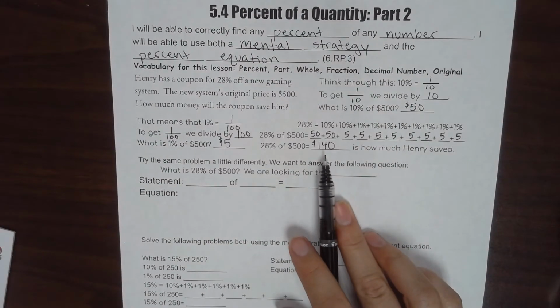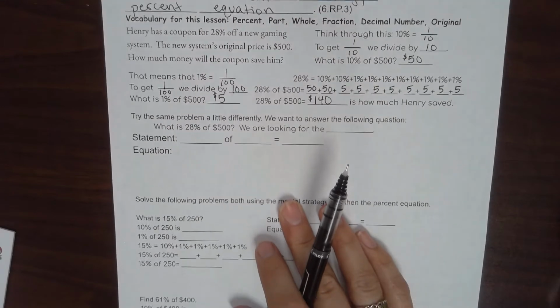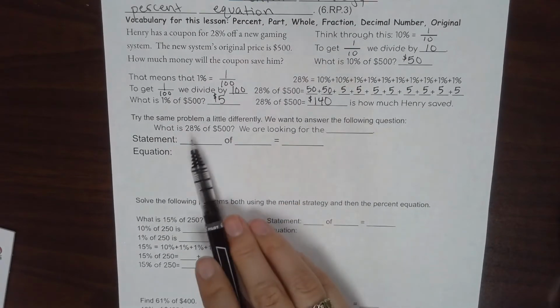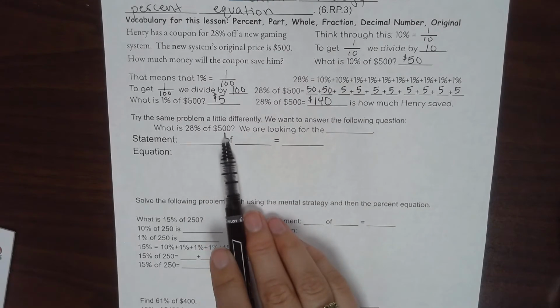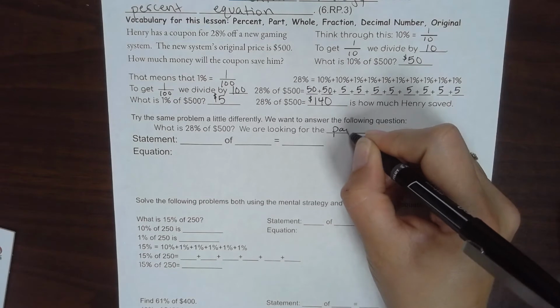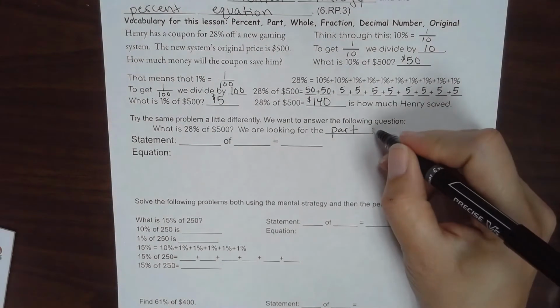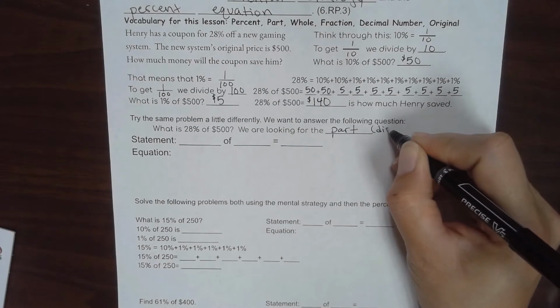So he saved $140. Okay, let's try the same problem a little differently. We want to look for the answer to the following question. What is 28% of 500? We are looking for the part. In this case, it's also known as the discount.